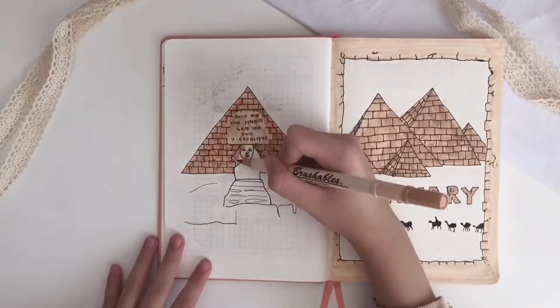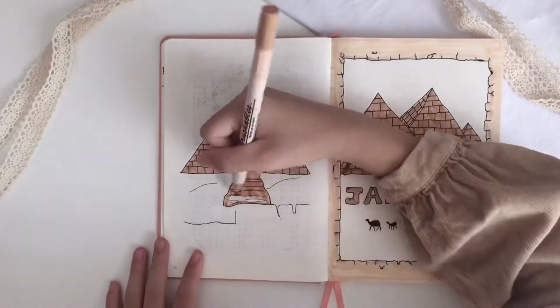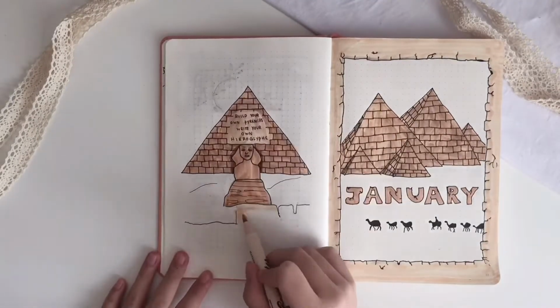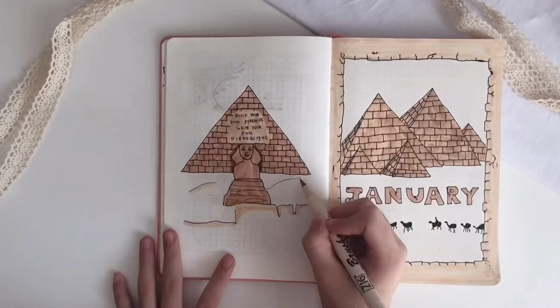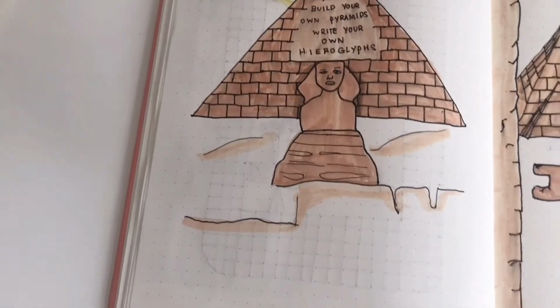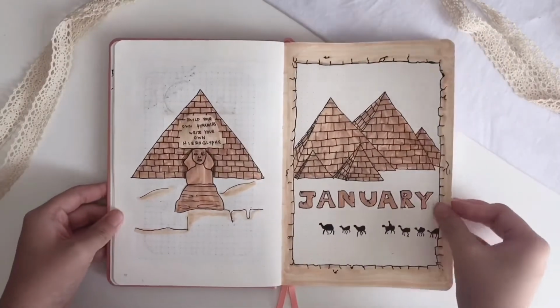Okay, back to my bullet journal. I am finishing up this page. I basically colored the pyramid and the Great Sphinx of Giza in a dark shade of brownish red color and added a bit of shadow. Then I colored the sand with a stroke of the brush pen for the shadows.